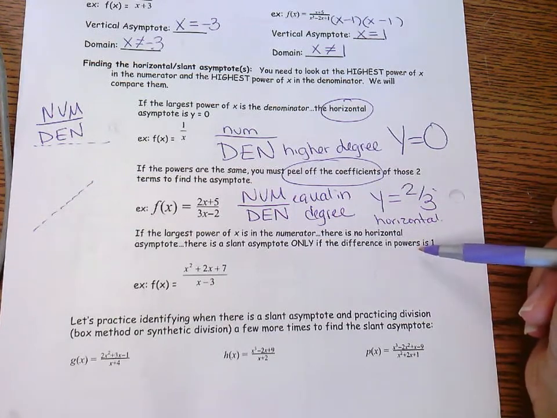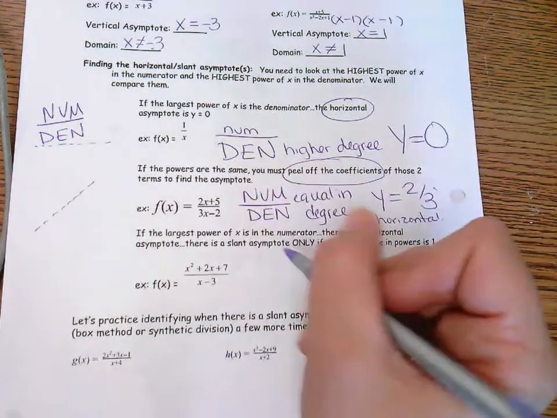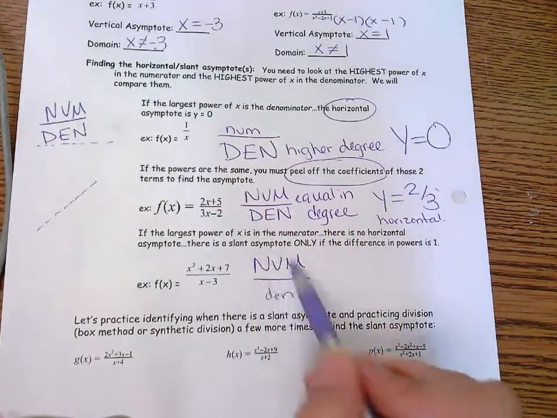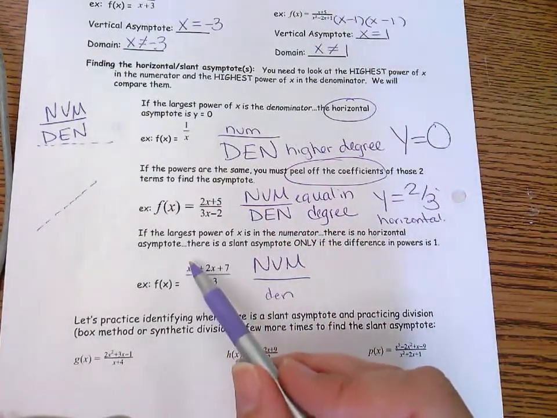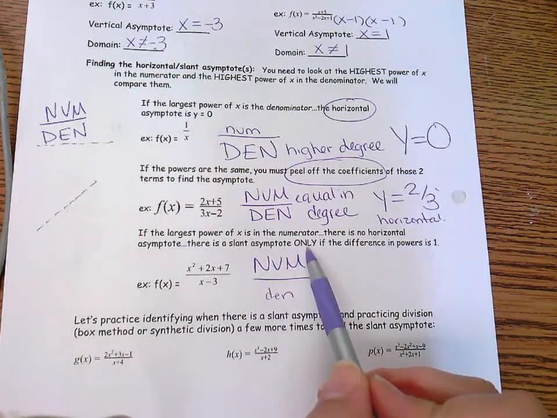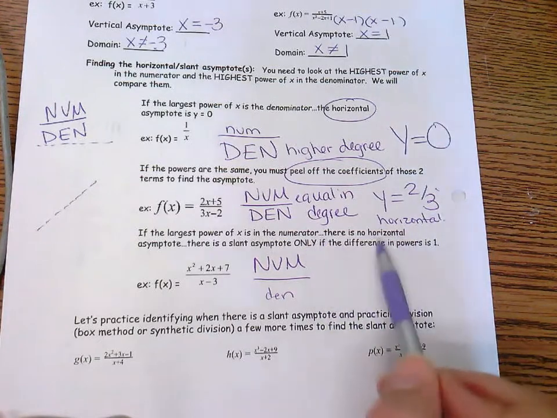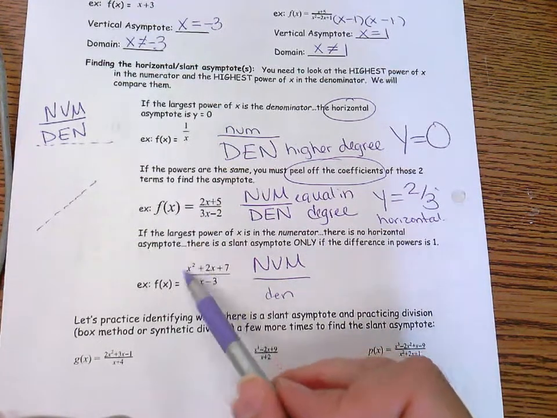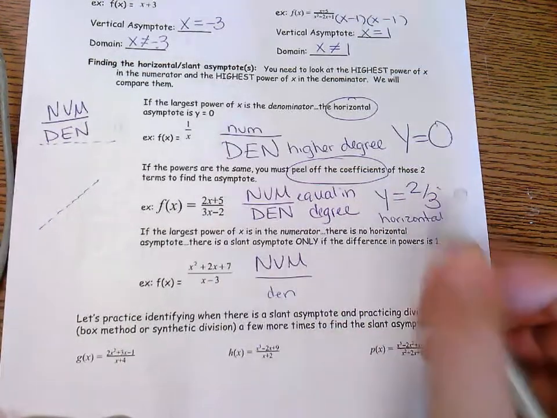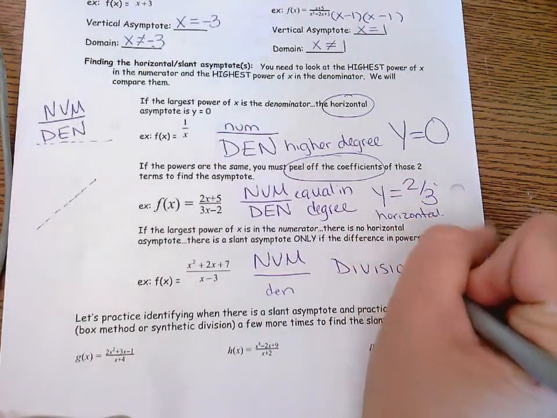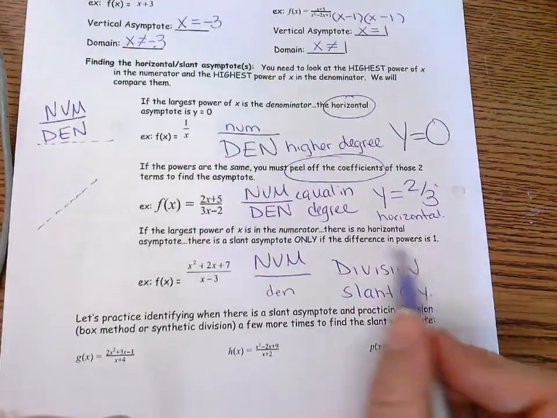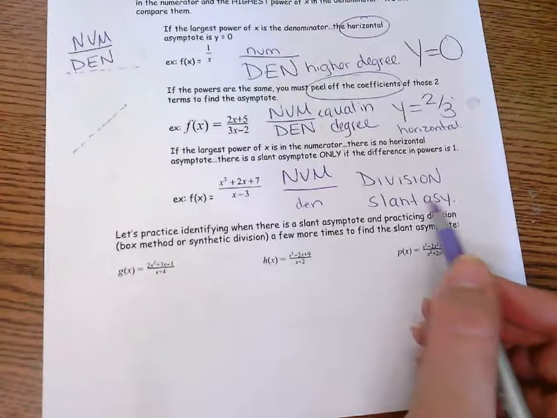So scenario 3, now the numerator wins the battle. So numerator is a bigger power, like a quadratic. This time, there's no horizontal asymptote, there is only a slant asymptote. And I said only if the difference of powers is 1. So x squared and x, they differ by a power of 1, and you have to do division, right? It's a slant asymptote, sideways asymptote, but you have to do division. That's why last class we learned polynomial division.